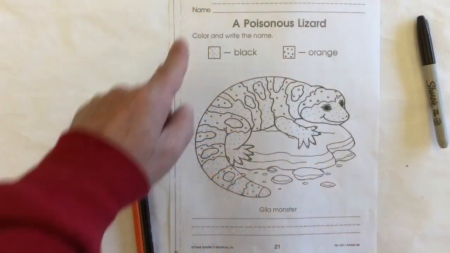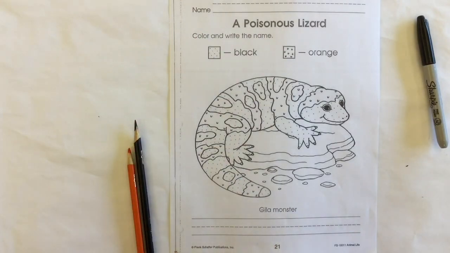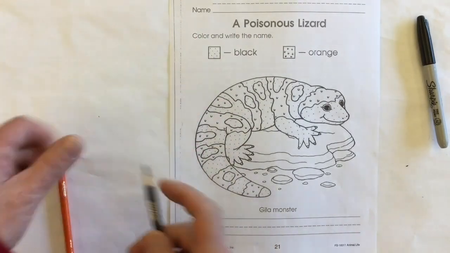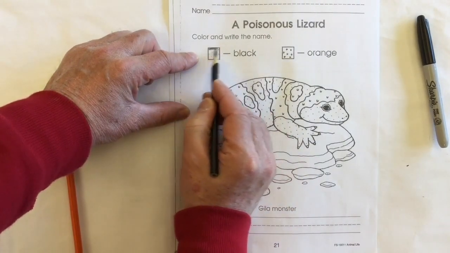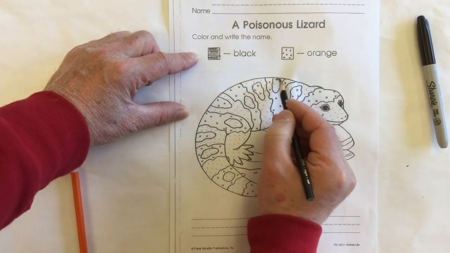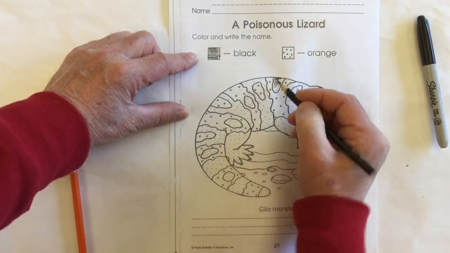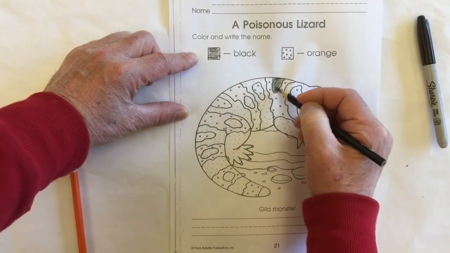It says color and write the name Gila monster down here on the lines. Now we've got a little bit of a color code here. It says anything that has these small little dots in it is going to get colored black. So where we see these small little dots, this part's going to get colored in black. We'll do that all over the whole lizard in just a moment.